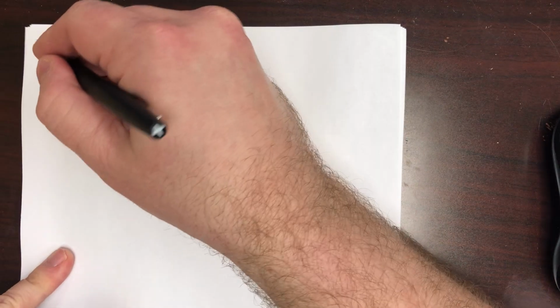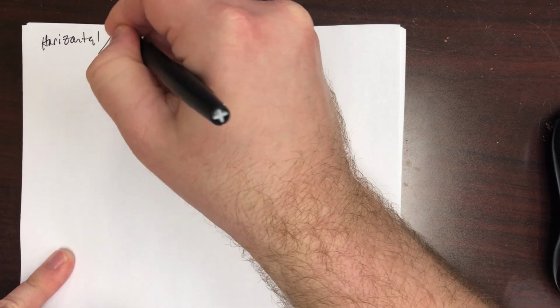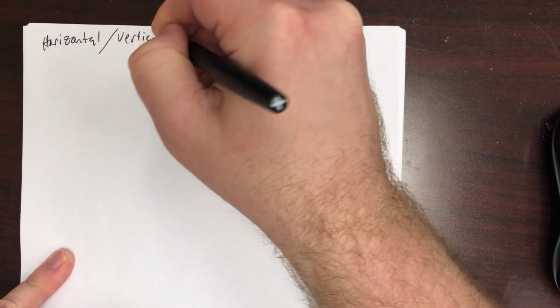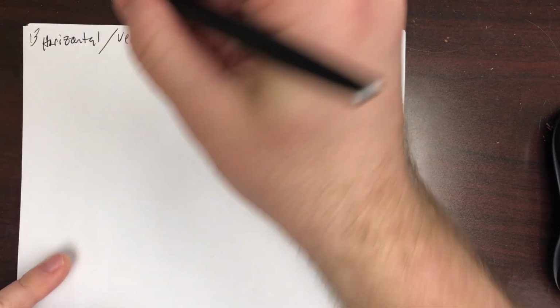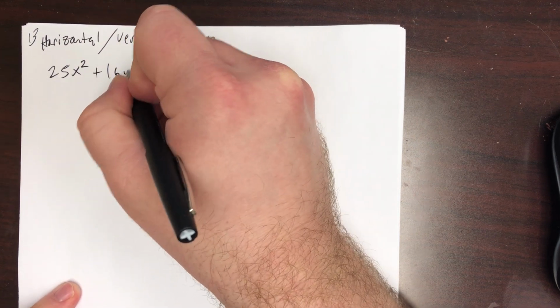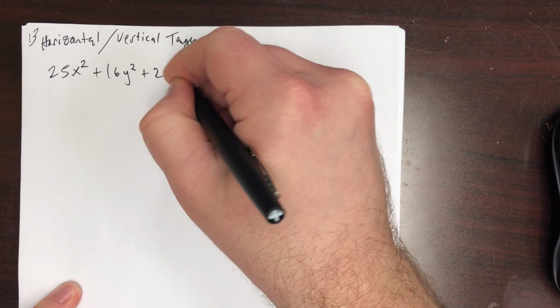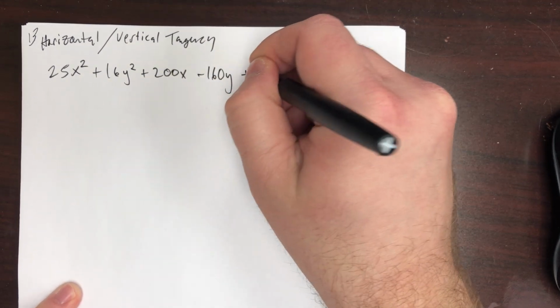All right, now we're going to find points of horizontal and vertical tangency for number 13. And I believe this is our last example. So we want horizontal and vertical tangency. Number 13. It says 25x squared plus 16y squared plus 200x minus 160y plus 400.